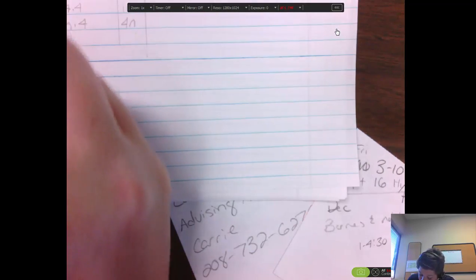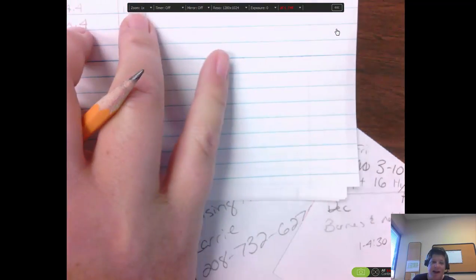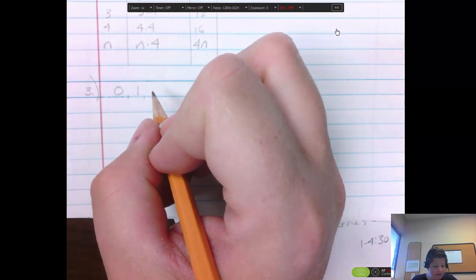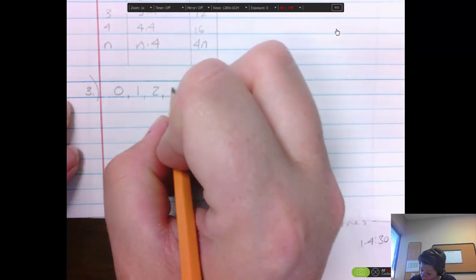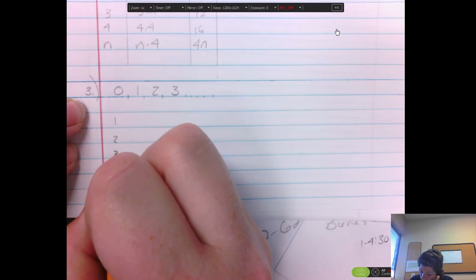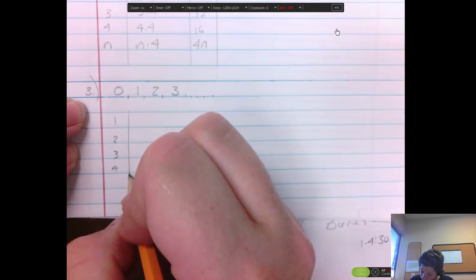So what if I could put this in the input-output format? Or I could just say, what if it goes 0, 1, 2, 3? Oh, this one's a little bit easier. That's okay. What if I go 0, 1, 2, 3? Now I could see this written this way: 1, 2, 3, 4 with a line and see the 0, 1, 2, 3.